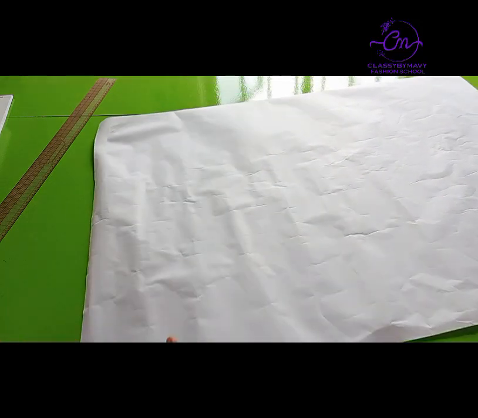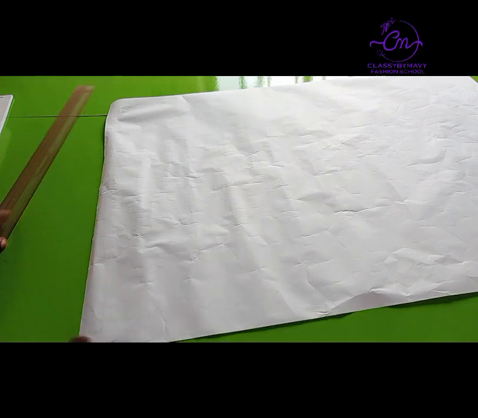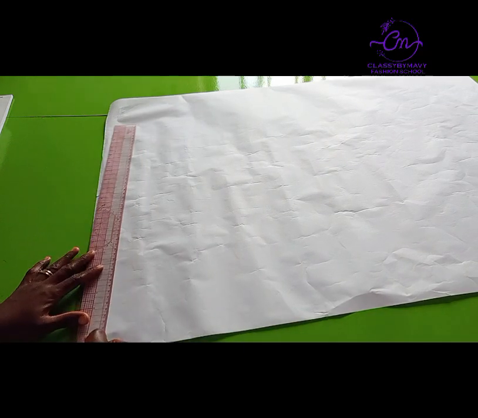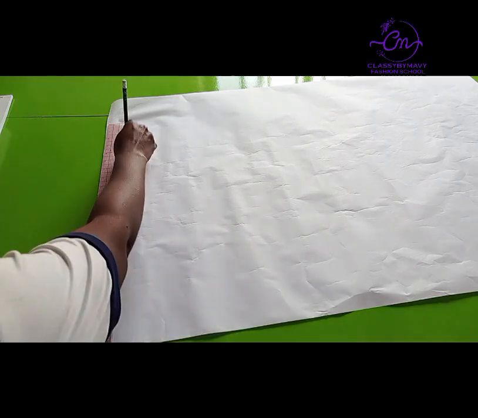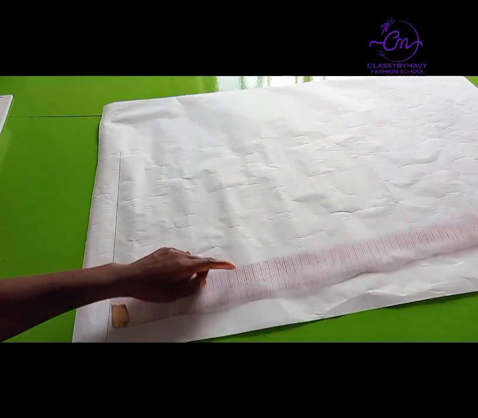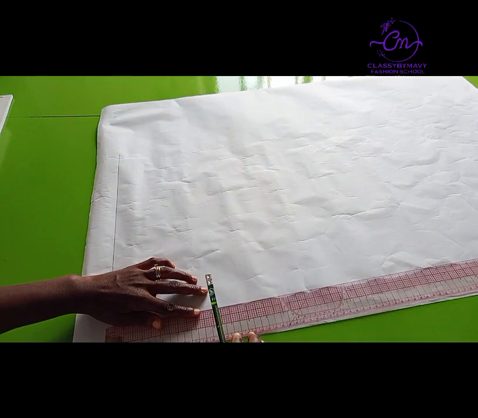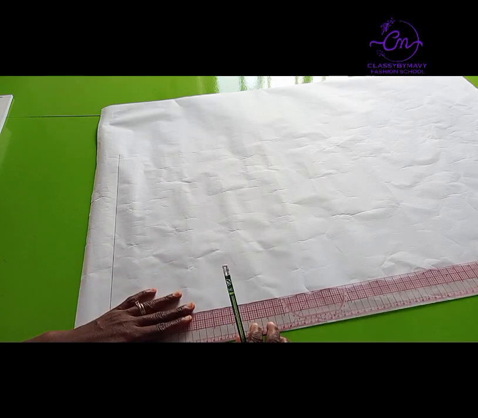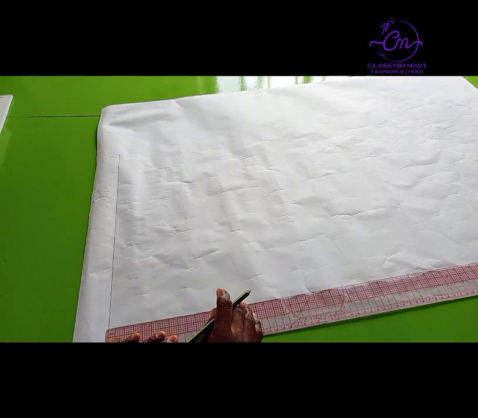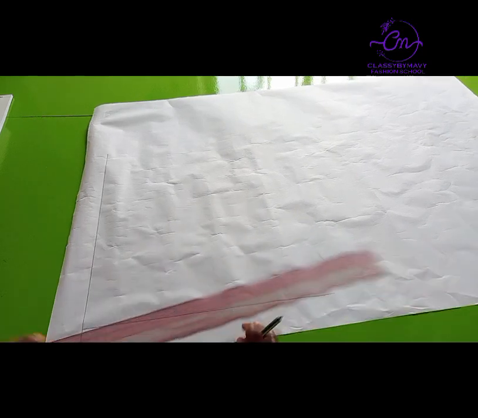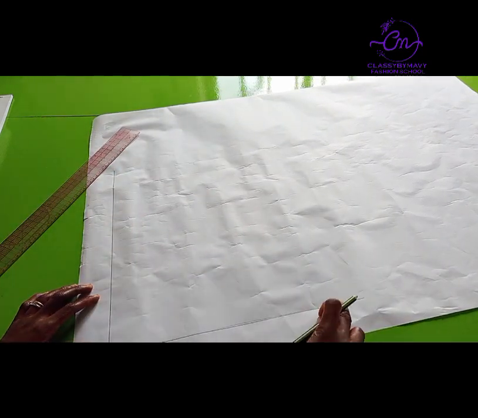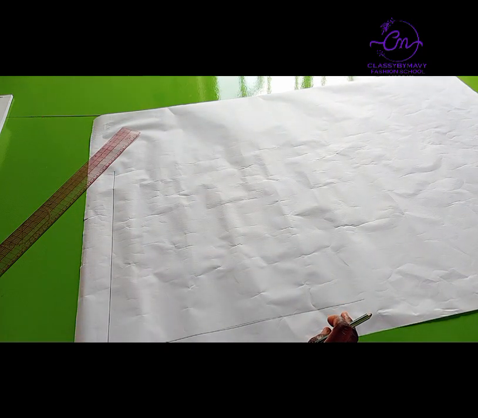In this tutorial, I'll be showing you how to draft a kiddies bodice, a basic bodice for a kid. So in no particular order, I'm inserting my shoulder line here. And then I'll also insert a straight line on this side, which will serve as my center front line. So here is my center front. This is how I'll be drafting.